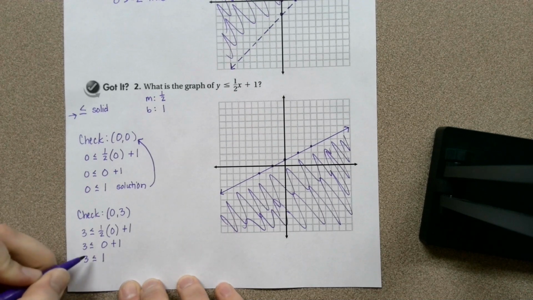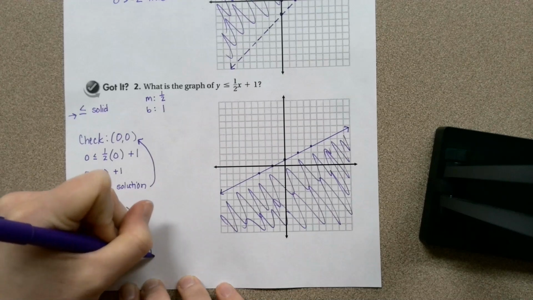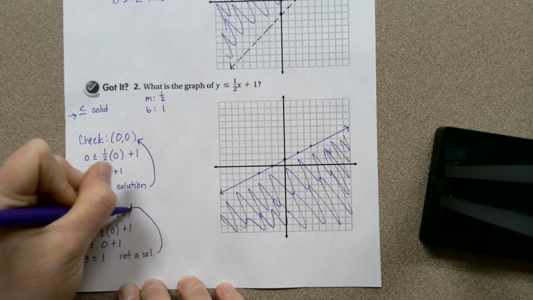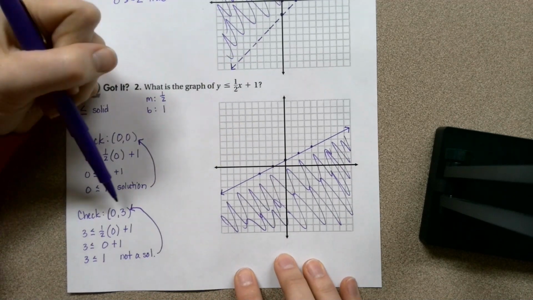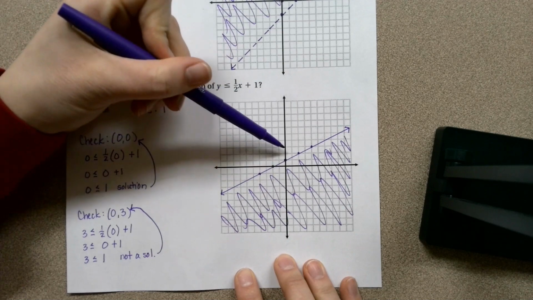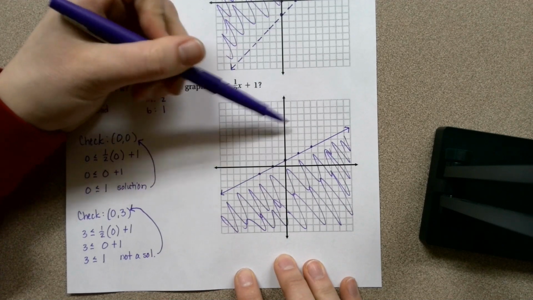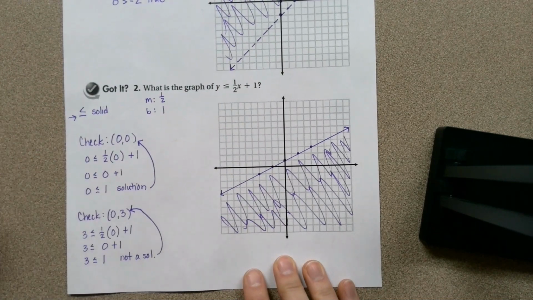This is a false statement, meaning it's not a solution. So because it is not a solution, we wouldn't want to shade the side of the line with this ordered pair. So we would want to shade the opposite. 0, 3 is not a solution. It's above the line, so we would want to shade below the line, again confirming what we found before.